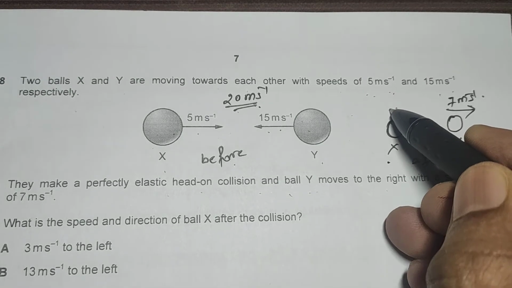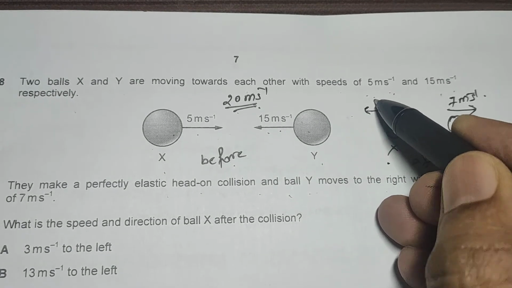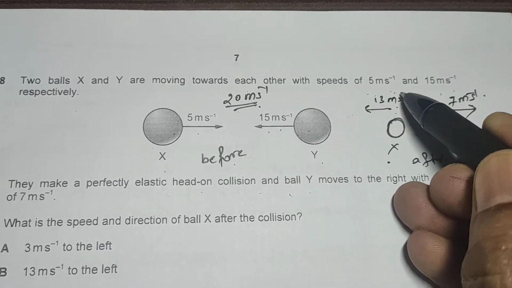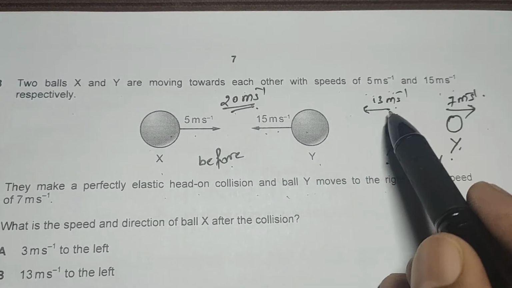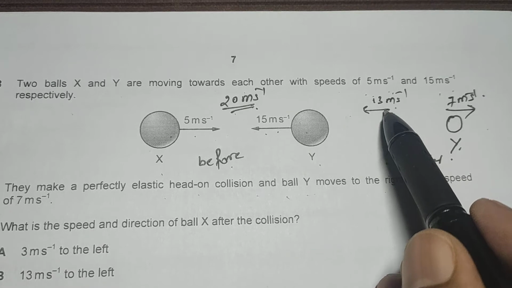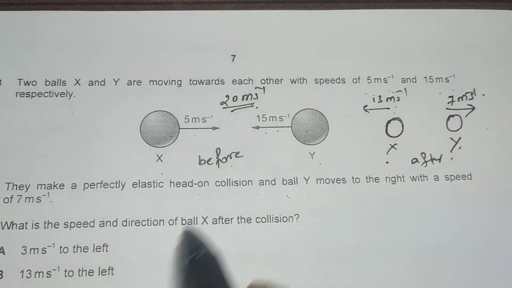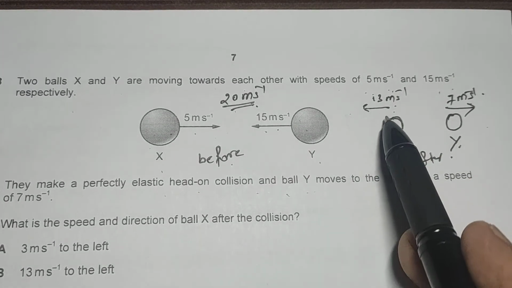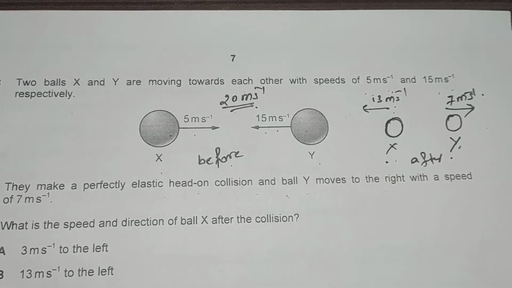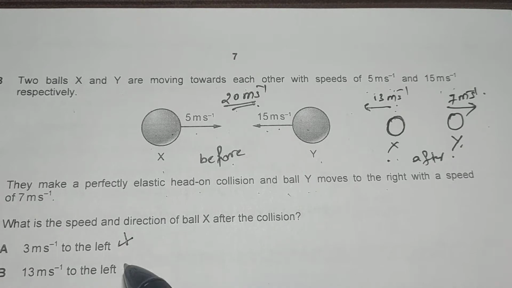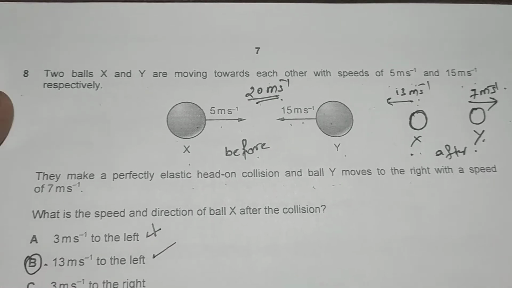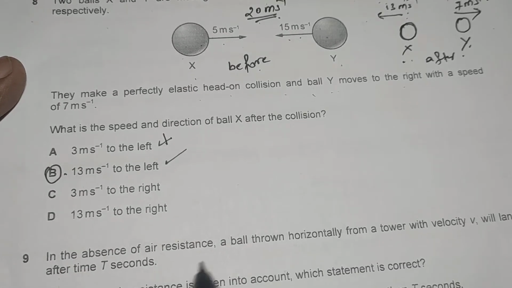So the opposite direction 13 meters per second will be moving, and then that will be the resultant relative velocity 20 meters per second. That makes the x 13 meters per second to the left. B is the right answer.